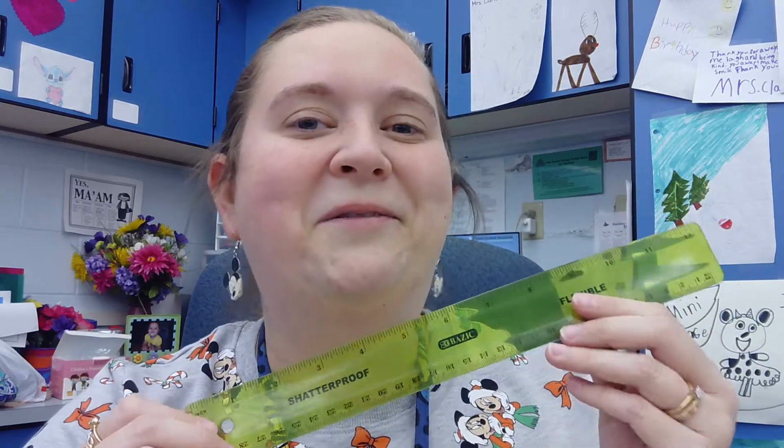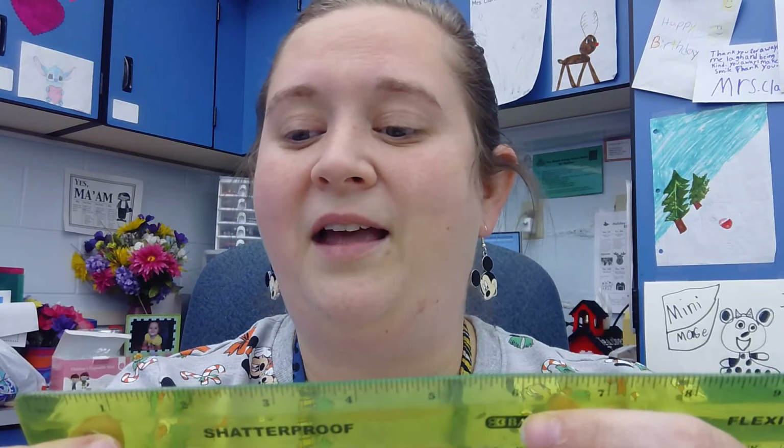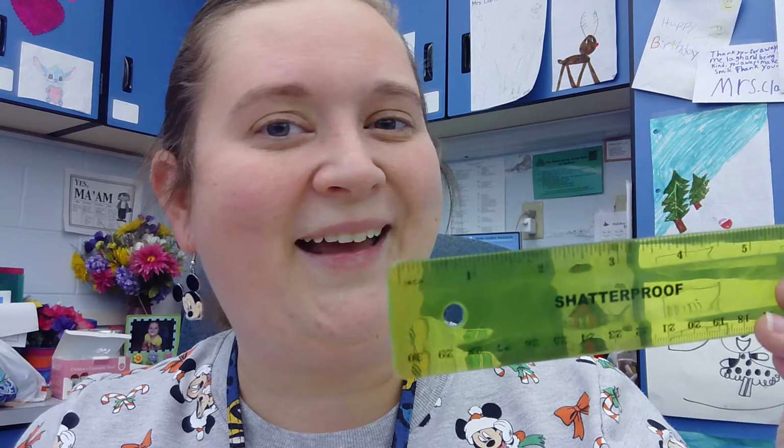Every time I look at a ruler, I think about that story, and it makes me remember the king's foot is exactly this long. So I really enjoyed that story, and I hope you guys enjoyed that story as well. So today, we are going to be talking about something that's on the ruler. We're going to be talking about inches today. So let's go ahead and get started with that.